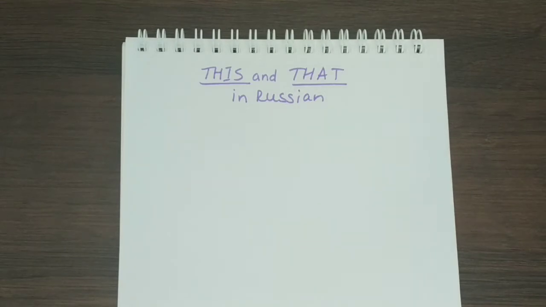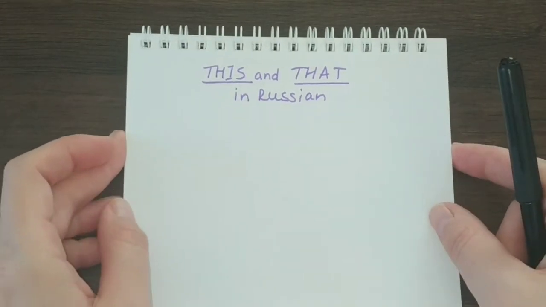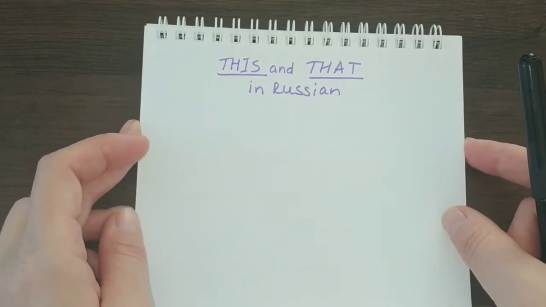Basically, these pronouns are used to indicate some objects. And in Russian, like in English, these pronouns have equivalents in English, and they are this and that. So these two pronouns are what we are going to talk about today.